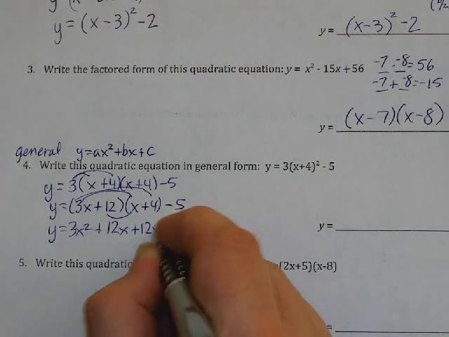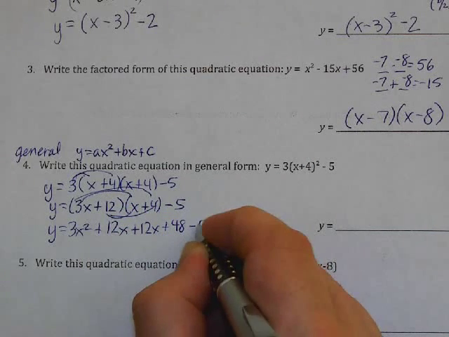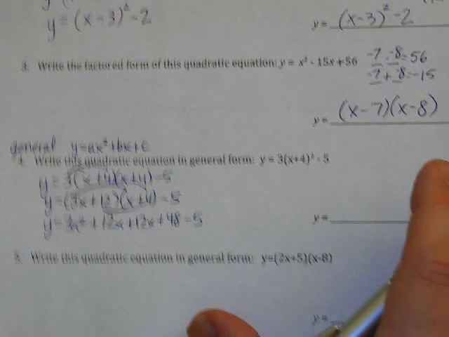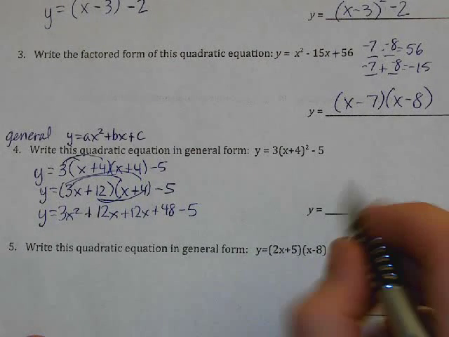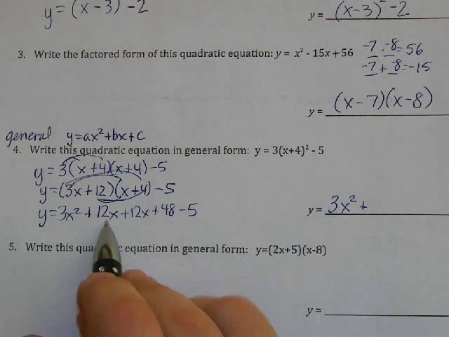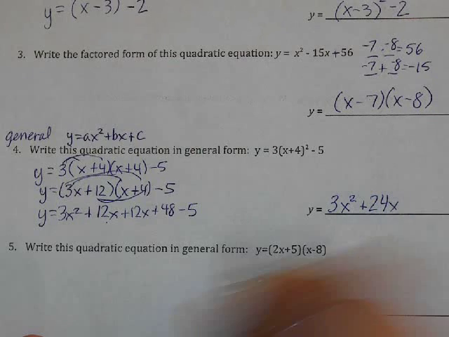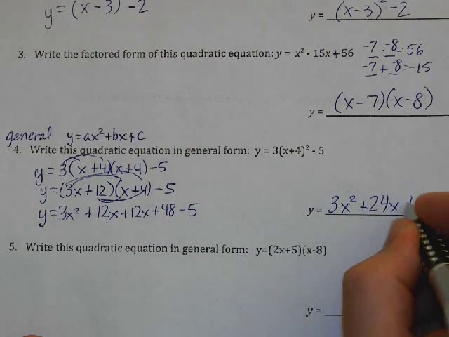We get another 12x plus 48, and then we still have this minus 5. So combining like terms, we get y equals 3x squared plus, these combine to 24x plus 43.